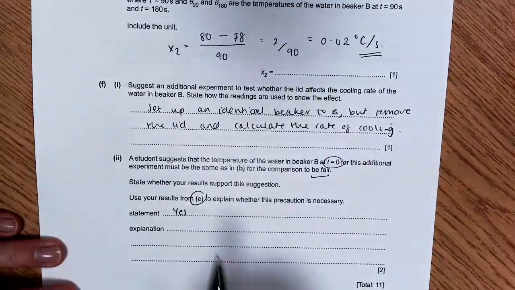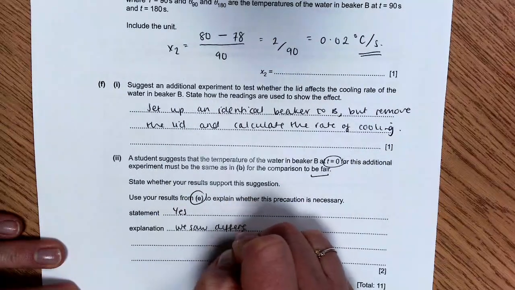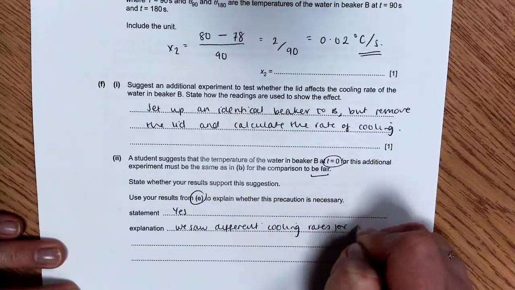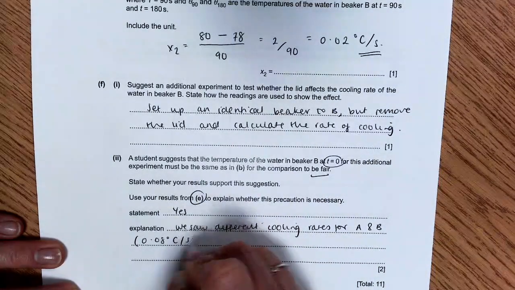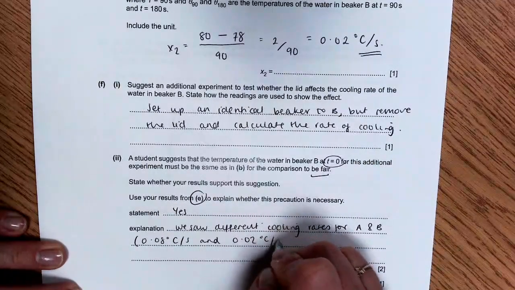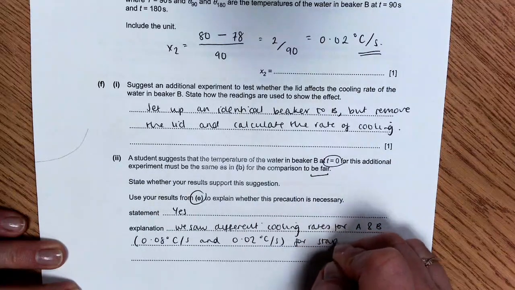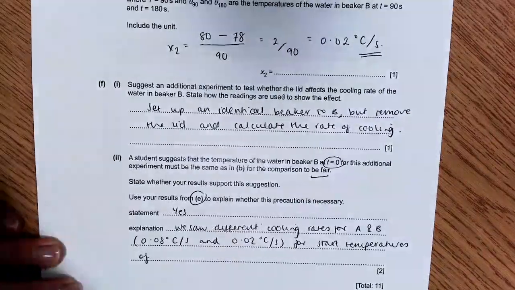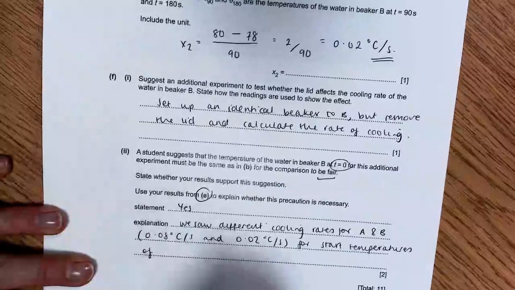Okay, so we saw different cooling rates for A and B, and we can say the numbers: 0.08 degrees Celsius per second and 0.02 degrees Celsius per second for start temperatures that were different. And they were, if we go back to our results, 88 and 87.5.